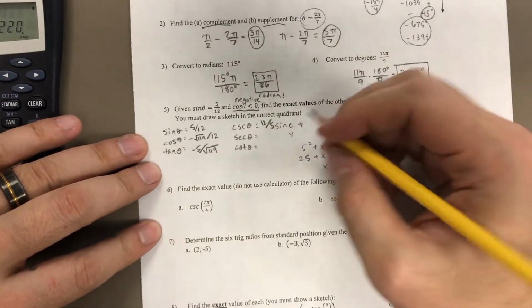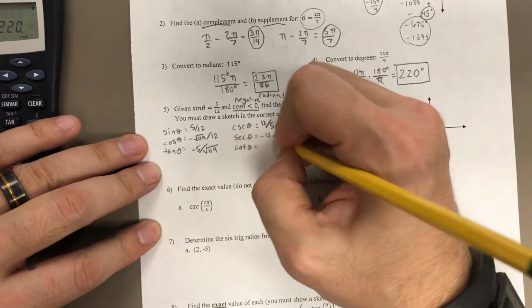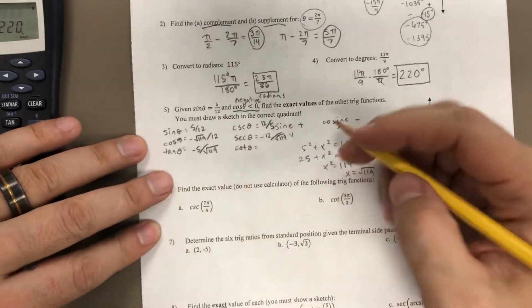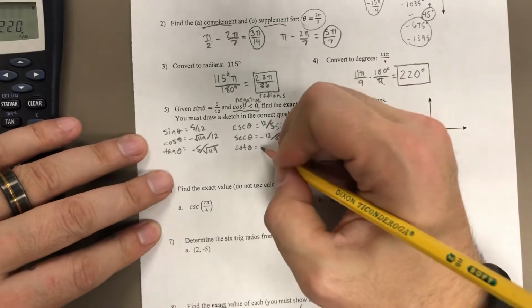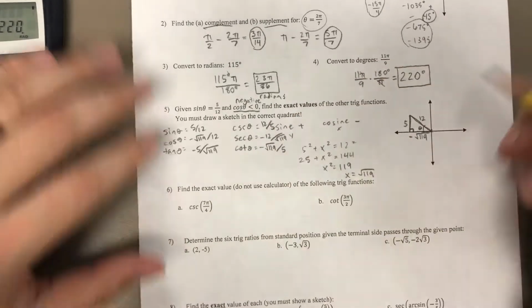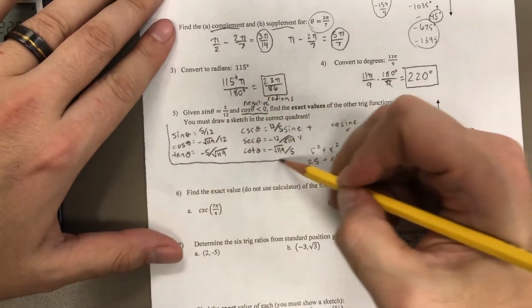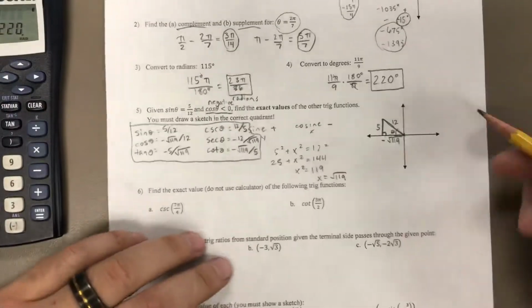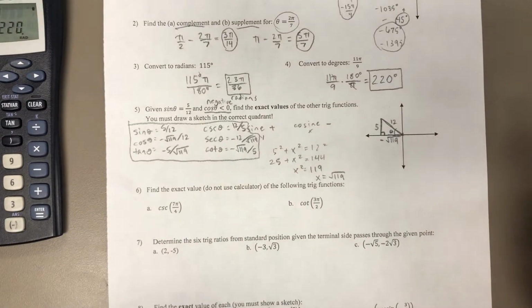Secant is the reciprocal of cosine, so that's going to be a negative 12/square root of 119. And cotangent is the reciprocal of tangent, so I just flip that one, so it's going to be a negative square root of 119/5. So those are my 6 trigonometric ratios right there, and also a sketch of the triangle in the proper quadrant.